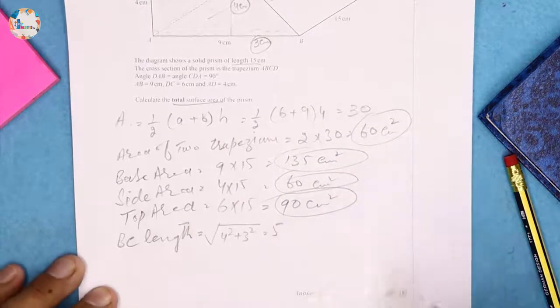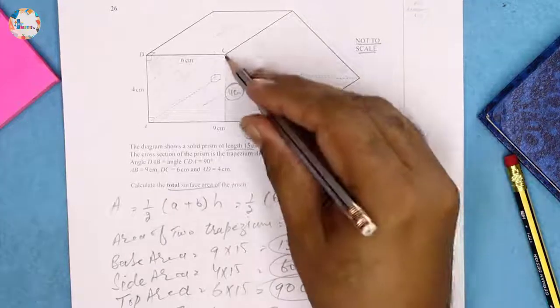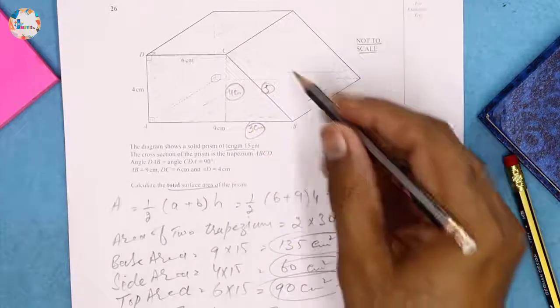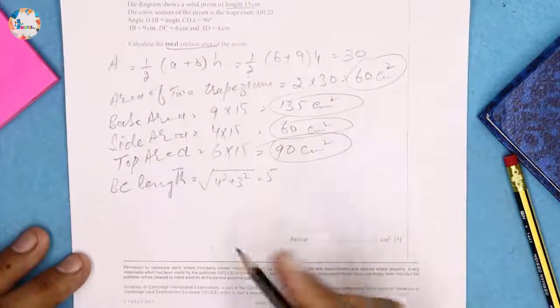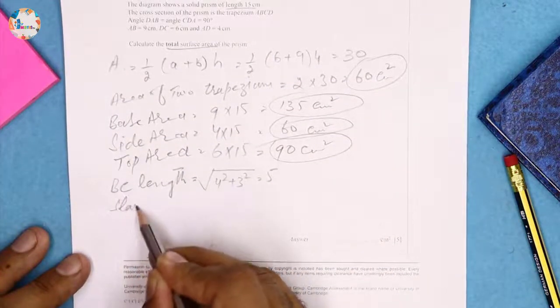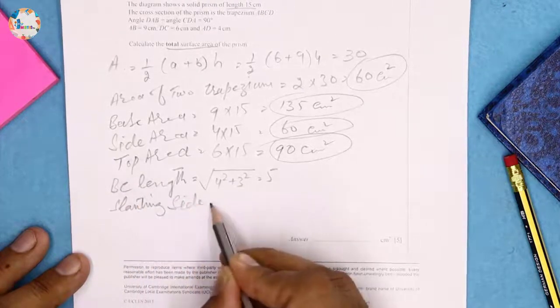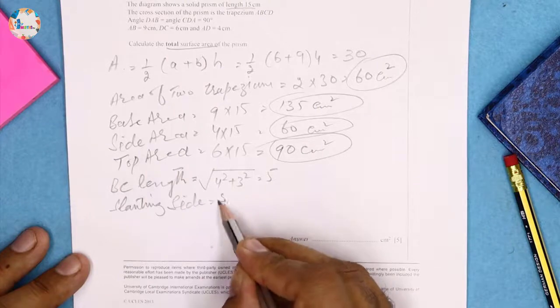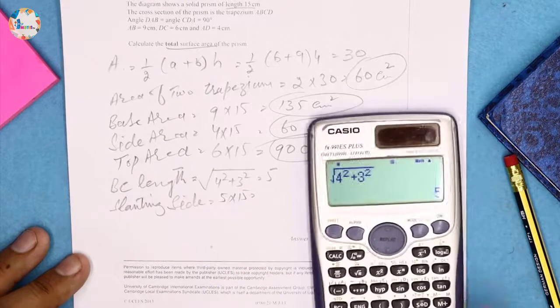So this side is 5, and this side is 15. So the slanting side will be equal to 15 times 5, or 5 times 15, which is equal to 75.